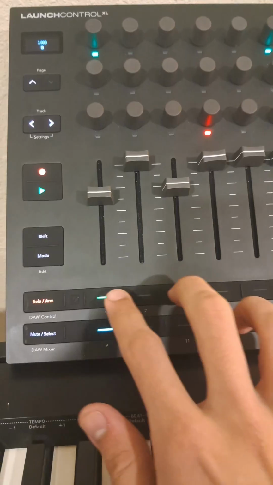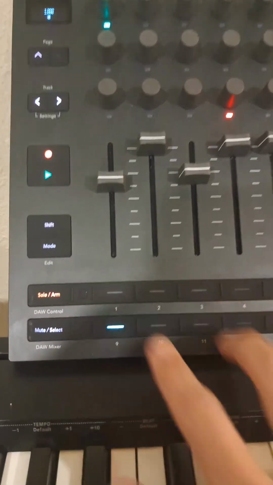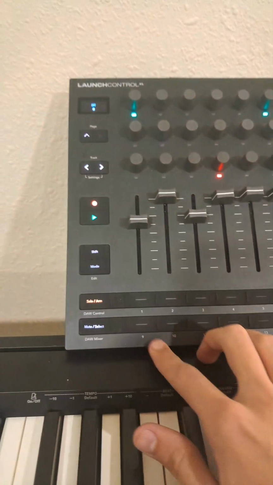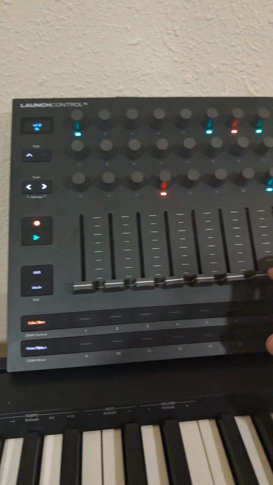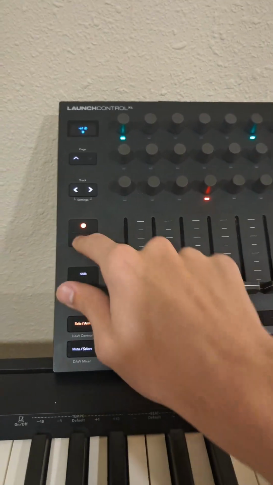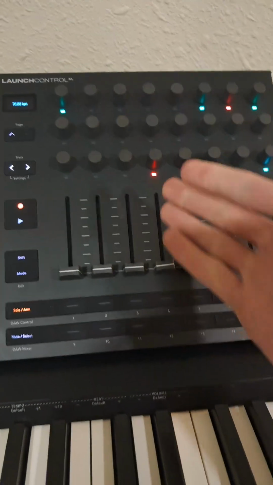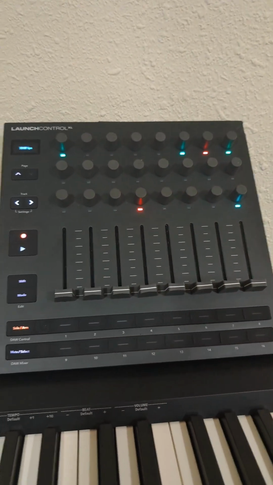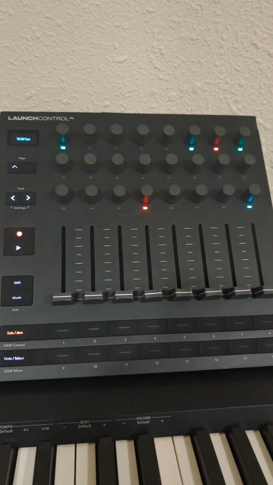Put this back, and clear them both. So yeah, that is what I am currently able to do. Pretty happy with it. I'm very happy with this controller. It's amazing. I love it. So yeah, there you go.